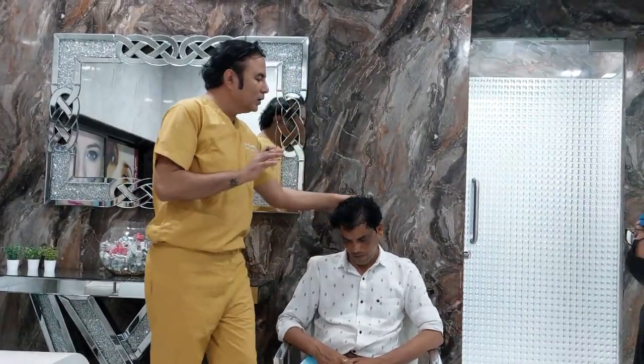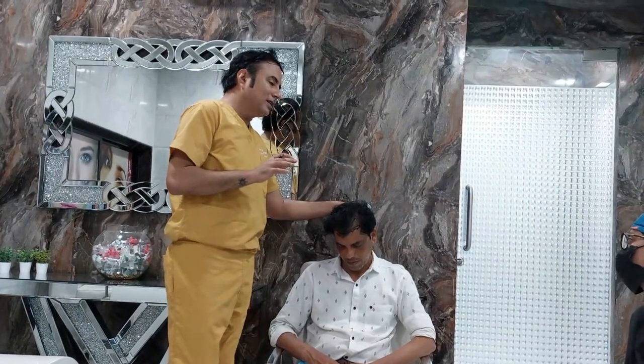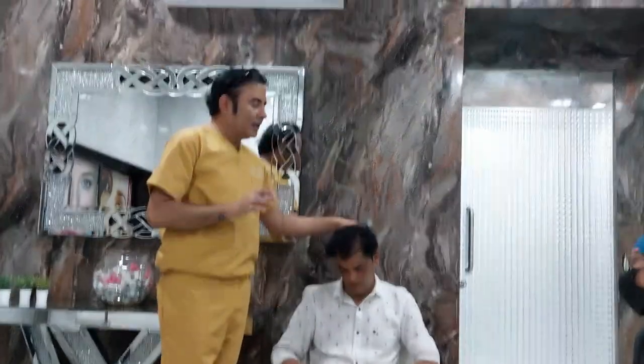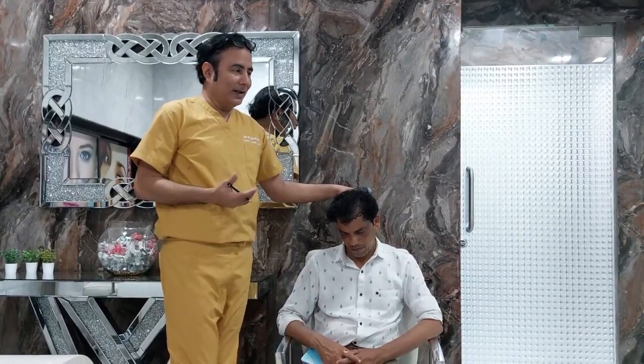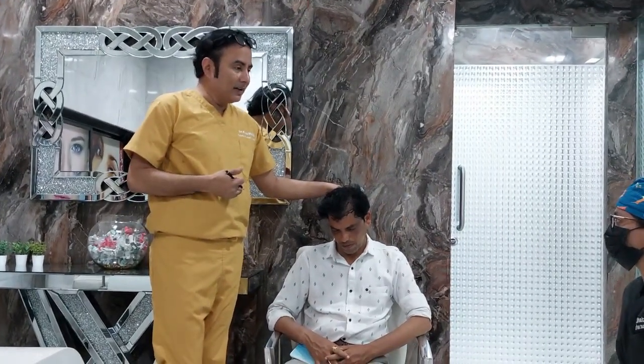So we should always try and see the follicles how it is, and that is when you define how good your density is going to be, how well you can create a hairline, how well you can deliver results.